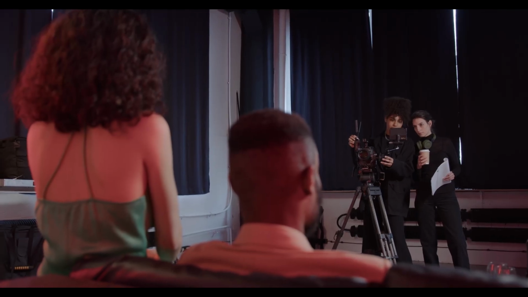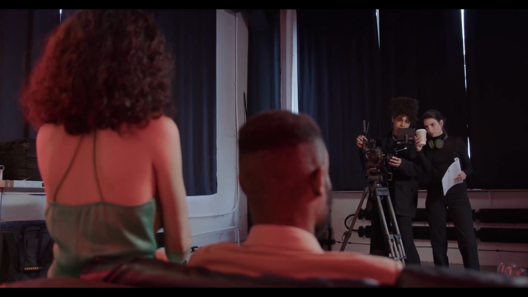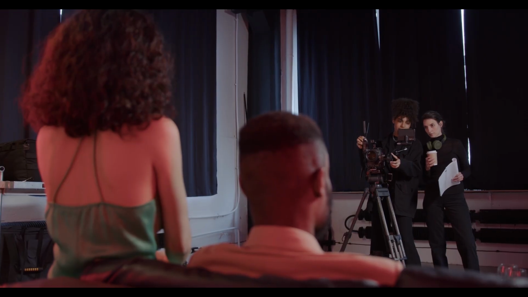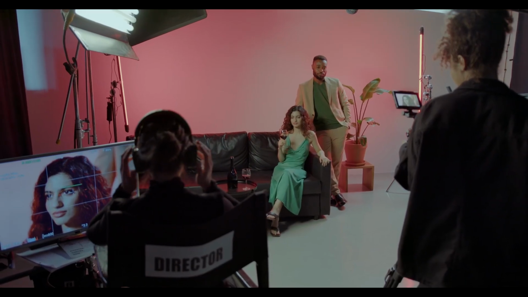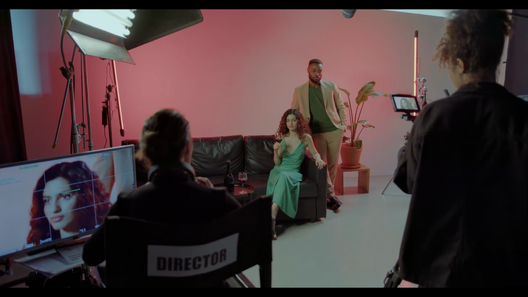Title: The Rule of Thirds. Module: Composition Mastery. Every successful photograph begins with one simple question. Where should the viewer look first?